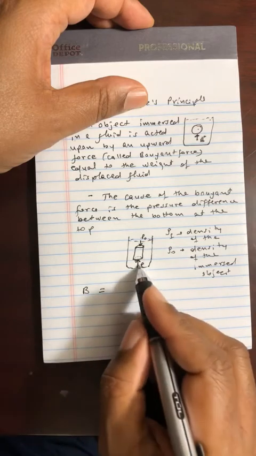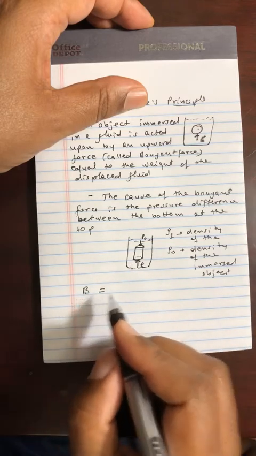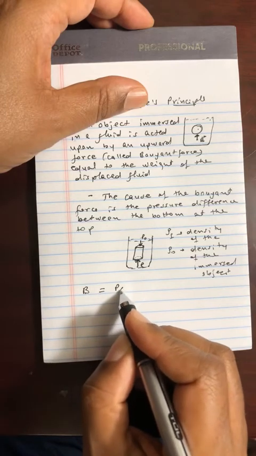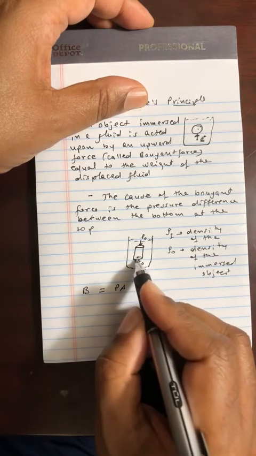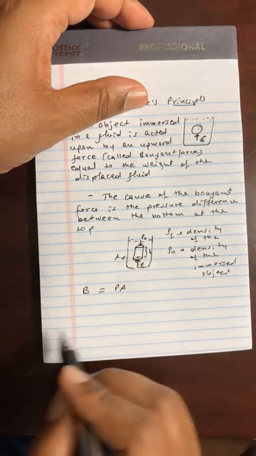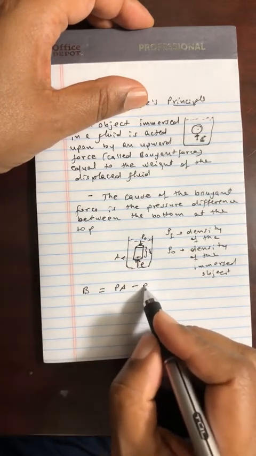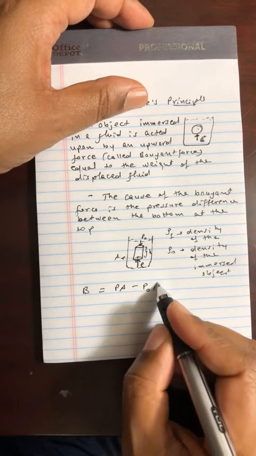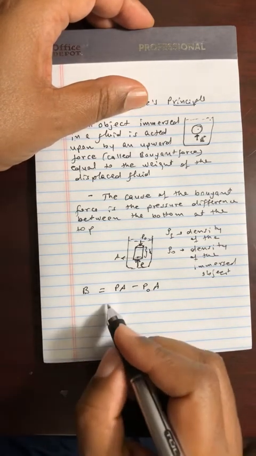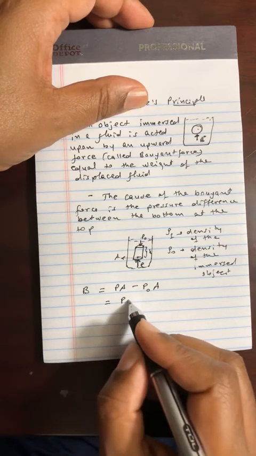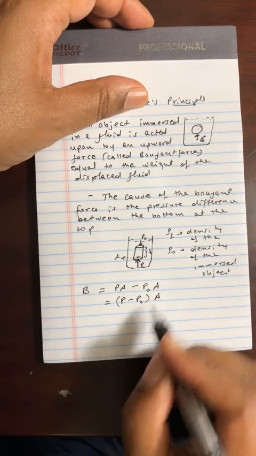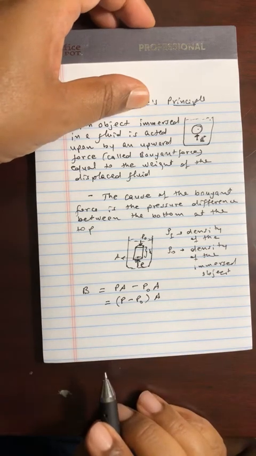So this buoyant force equals the force exerted at the bottom, which is P times A, where A is the cross-sectional area of the cylinder, and let's say the height is h over here, minus the force at the top. Okay, so this gives you P minus P naught, the difference between the pressures, times cross-sectional area. This is the buoyant force.